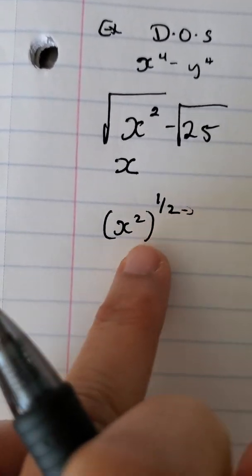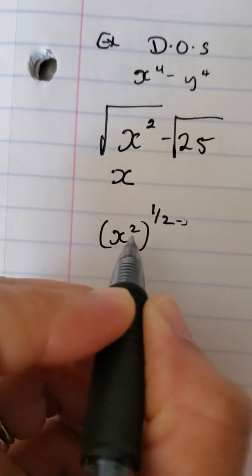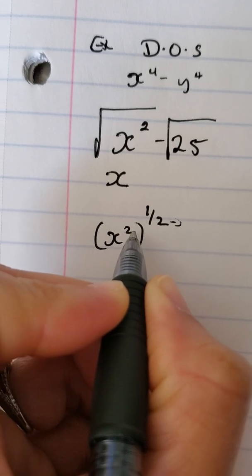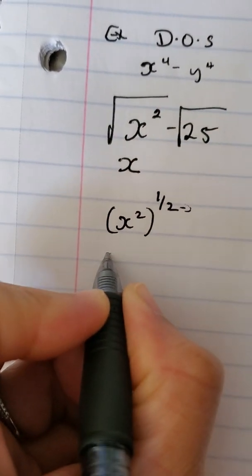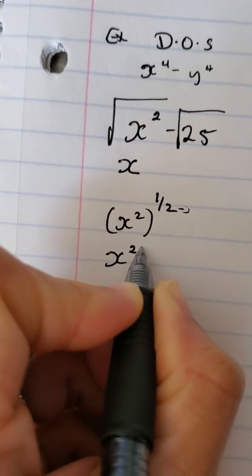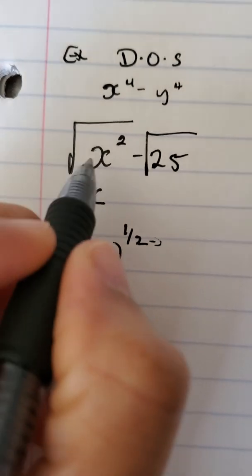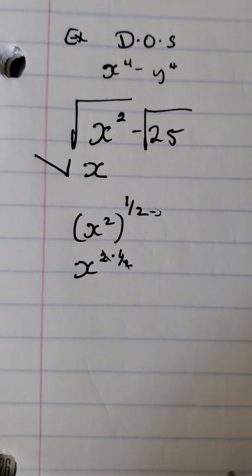Now, the rules of exponents, if you look at my videos on the rules of exponents, say whenever you have a power raised to another power, you multiply the powers. So this is actually saying x to the 2 times a half, and you see they cancel, you get x. So that's how you know the square root of x squared is x.